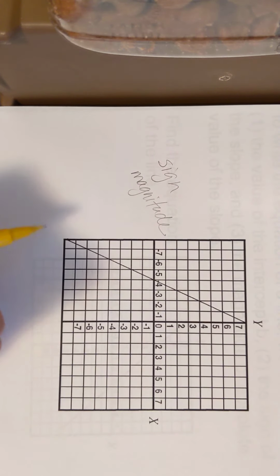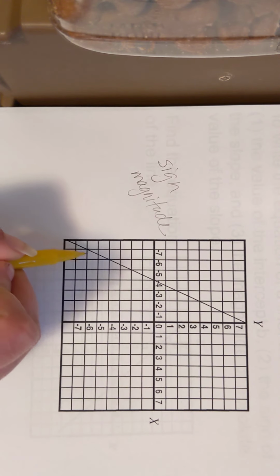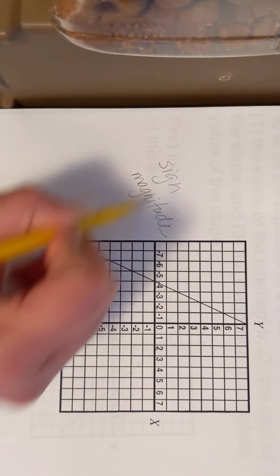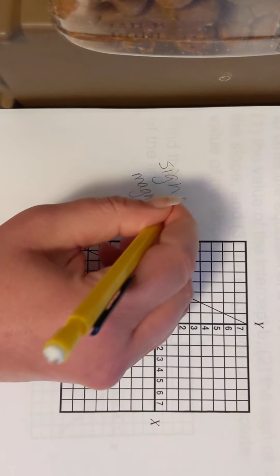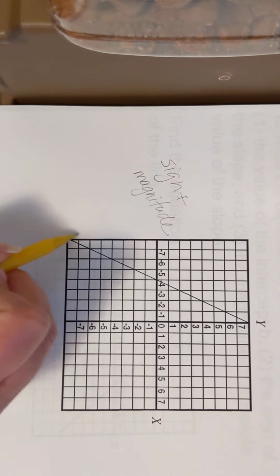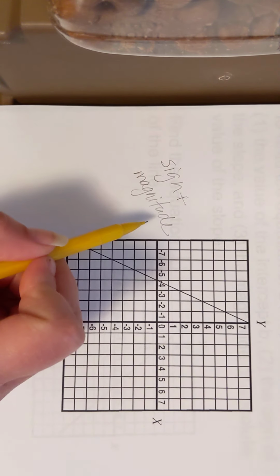Let's start with the sign. If my little car is traveling and it hits this line, it's going to go up. So in this particular line, the sign of the slope is going to be positive because we travel up. Now we have to look at the magnitude.